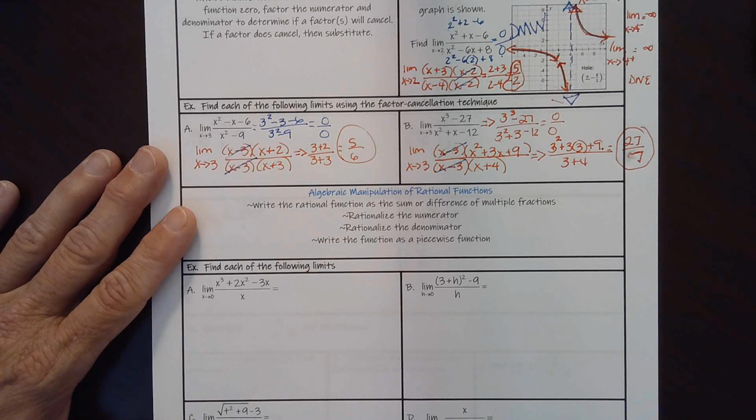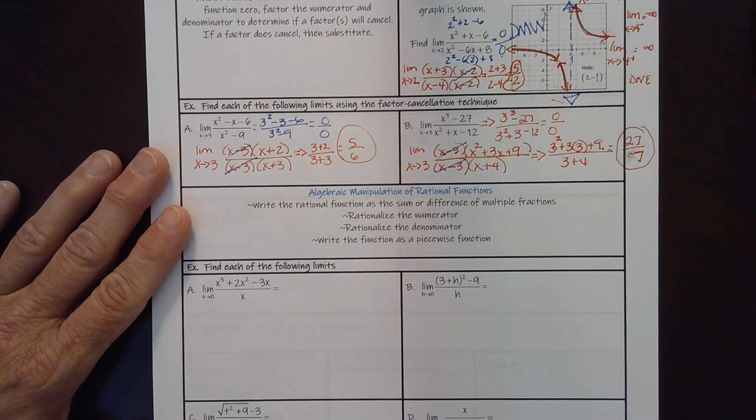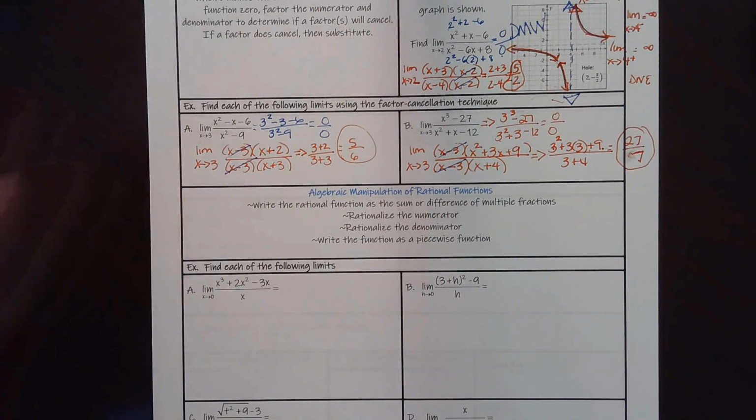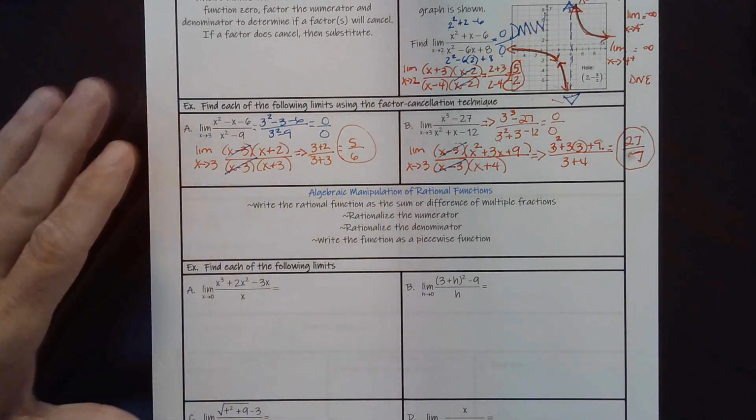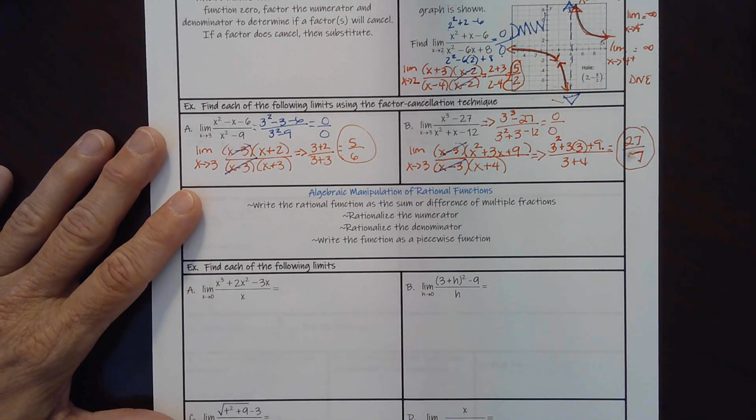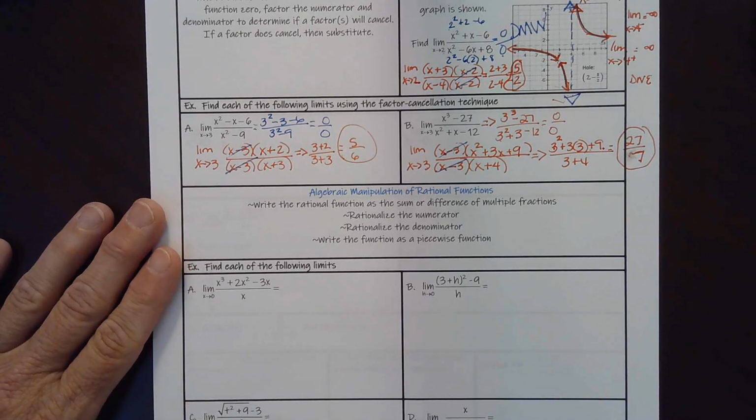So try to factor and cancel and see if that happens, then you go ahead and substitute. So we'll stop this portion of the lesson here, and we will have the next video that will focus on the remainder of the examples and techniques.